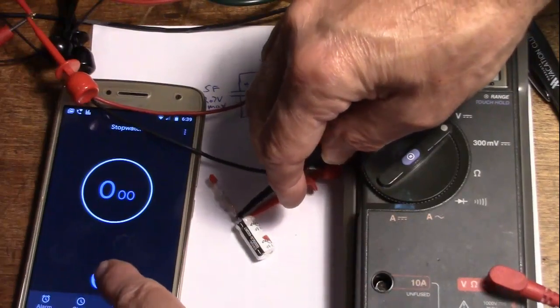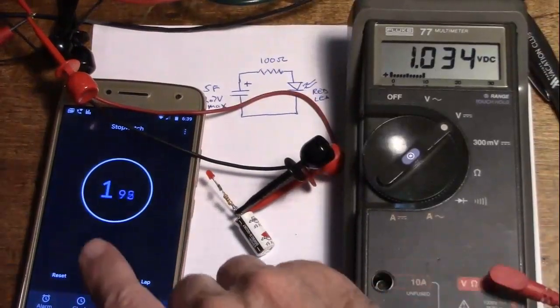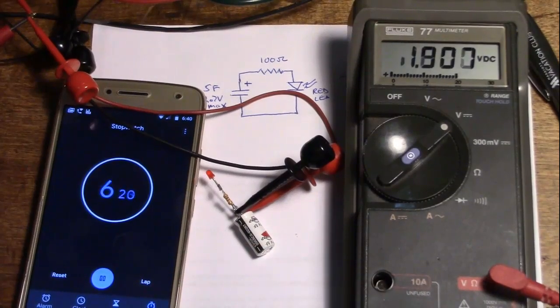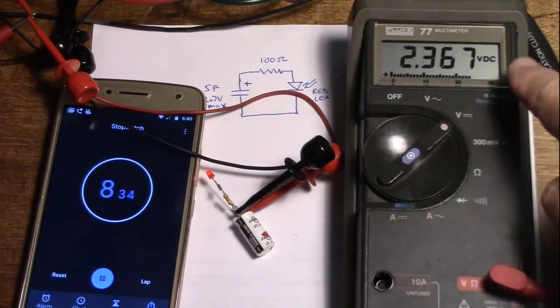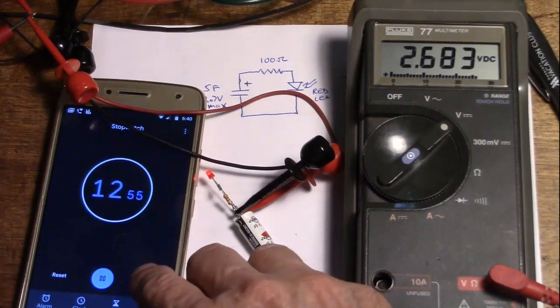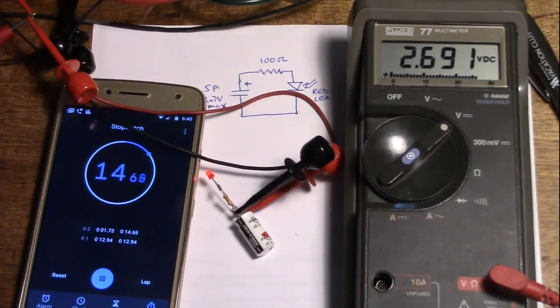So I'm going to hook that up, start it, and when I see the charge starting to come down, I'm going to capture the time. You notice that we started out at, okay, so the charge has gone down right there, and we're now up to about 2.7 volts.